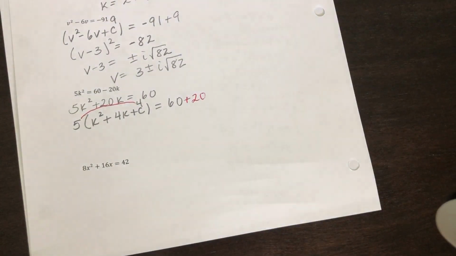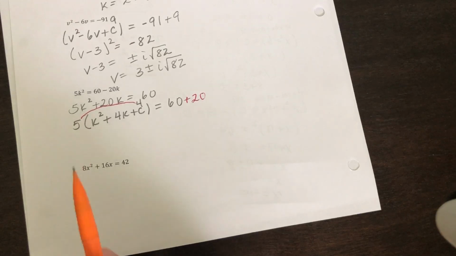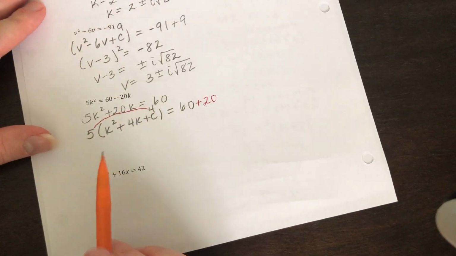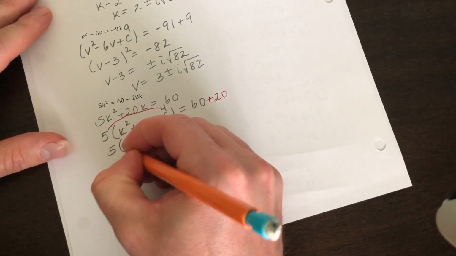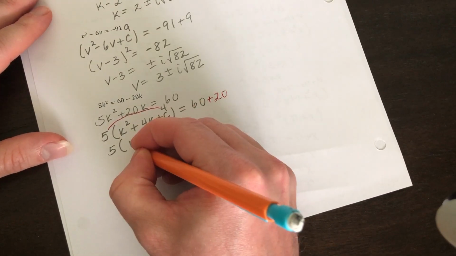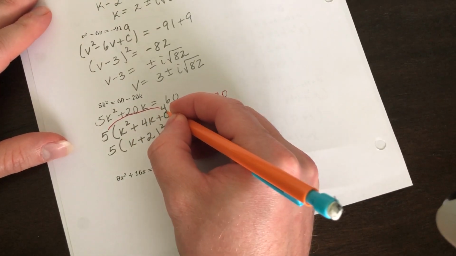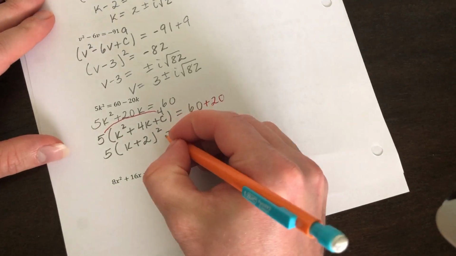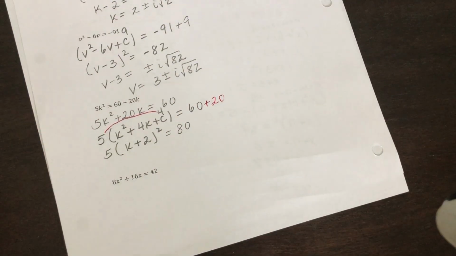Okay, so that's what's going to mess you up, and I have quite a few examples where you have a number other than 1 in front to do. Okay, so this becomes 5 times k plus 2 quantity squared, square root the first term, keep the sign in the middle, square root the last term, is equal to 80.